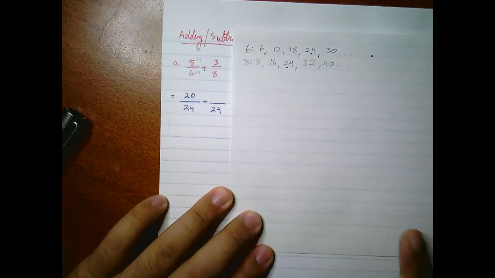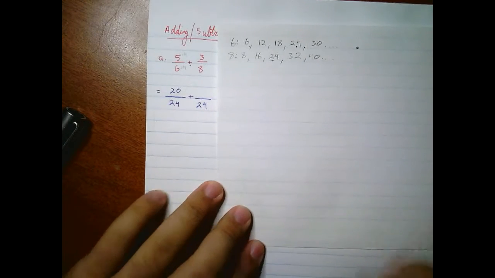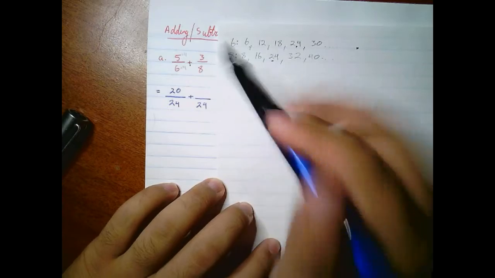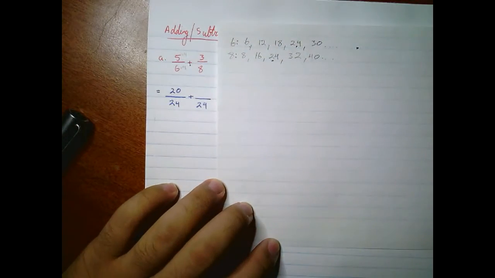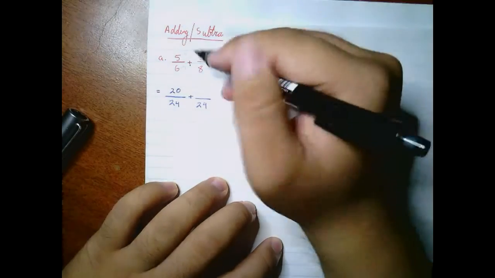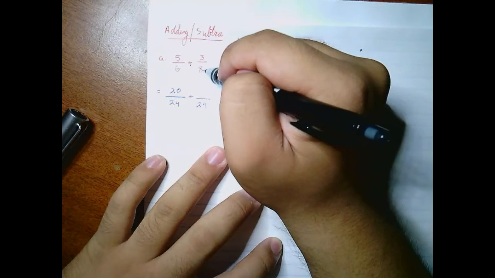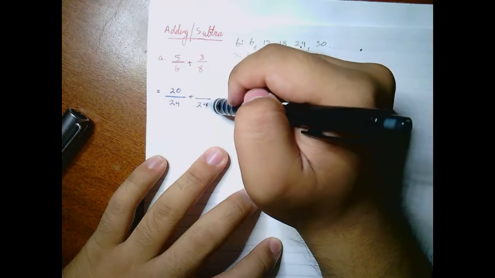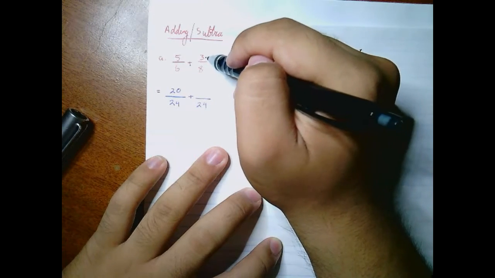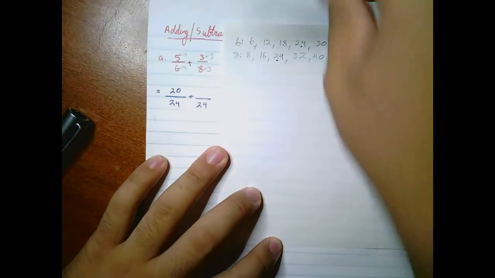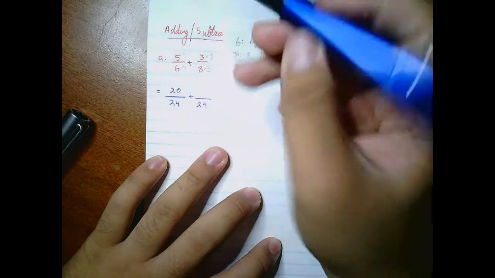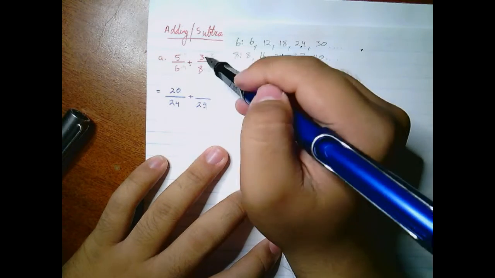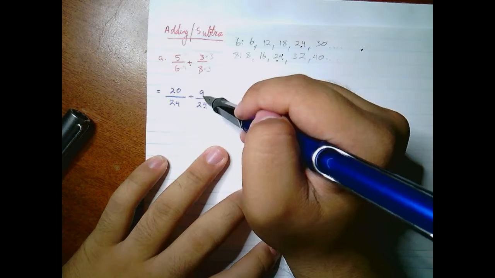Then we repeat the same process for this one here. 8 times what gave me 24? Well, 8 times 3 gives me 24. So I'm going to multiply this one by 3 as well, which means 8 times 3 is 24, 3 times 3 is 9.